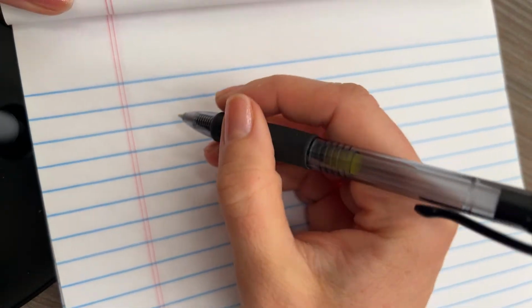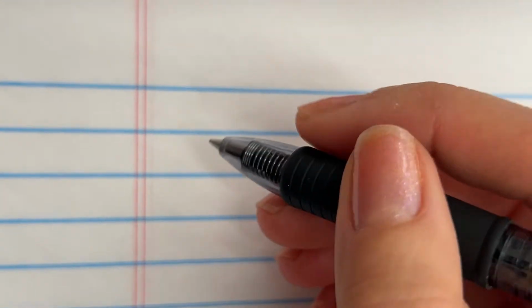So last week we did A, B, C, D. So we'll go ahead and start in with E connections. So if you'd like to grab a piece of paper and follow along with me, that way you can get your cursive practice in as well.